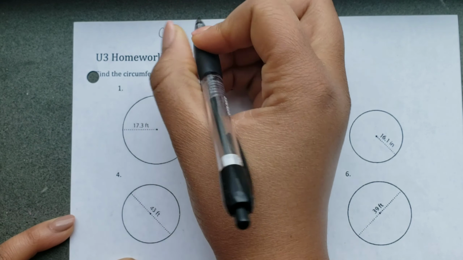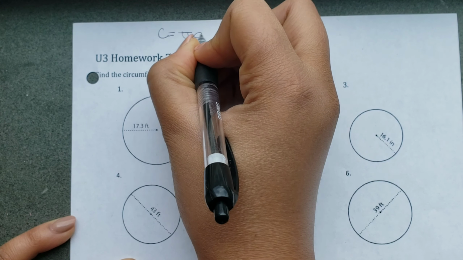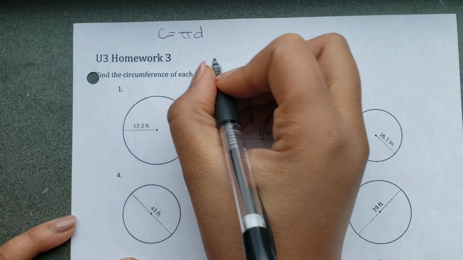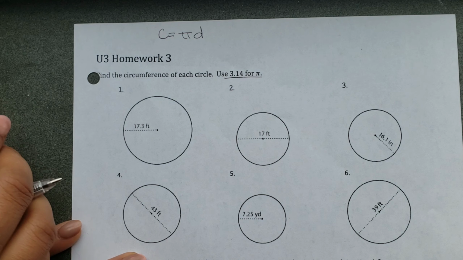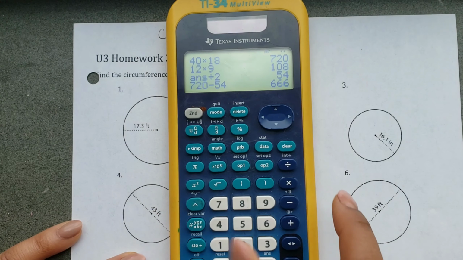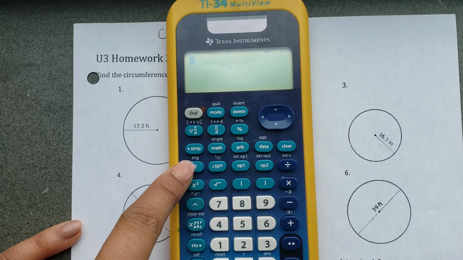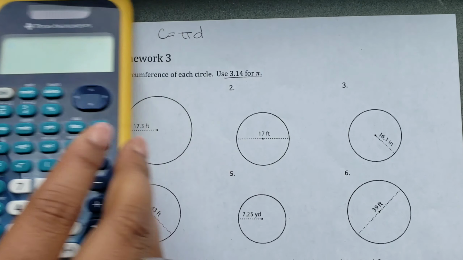Let's review that circumference is going to be pi times diameter. And remember, pi is going to be 3.14 whenever you type that in your calculator. I'll be using a calculator, but whenever you're using a calculator, this is what pi looks like. This little shape right here.